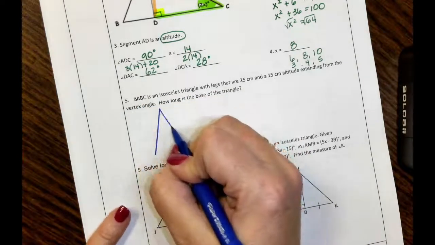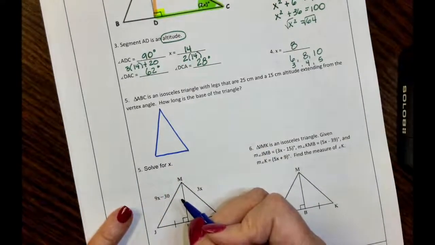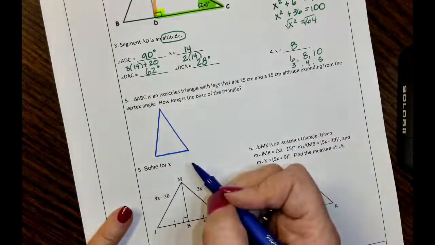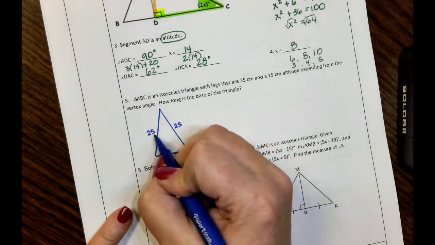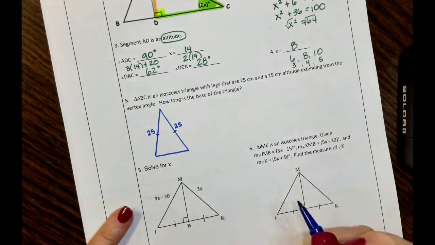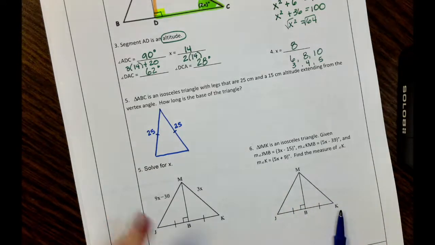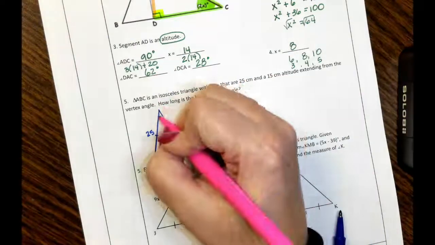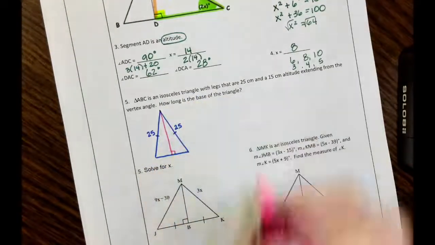You can draw any random isosceles triangle with legs that are 25. So I have 25 and 25. Remember that the legs are the pieces that are congruent to each other. And a 15 centimeter altitude. So that means you've got to know what an altitude does. An altitude goes from the top perpendicular to the opposite side, and it is 15.